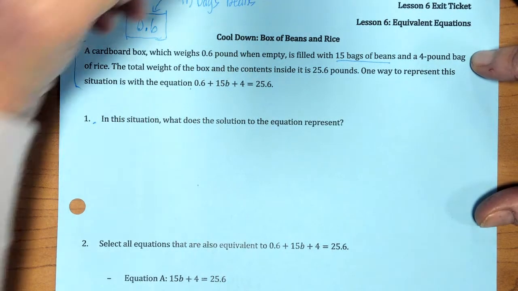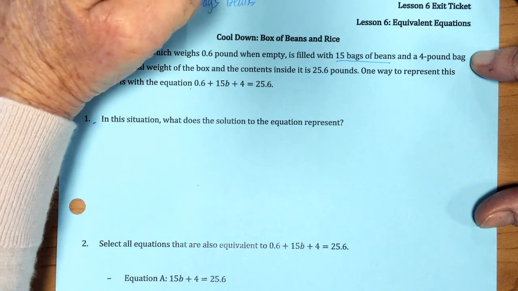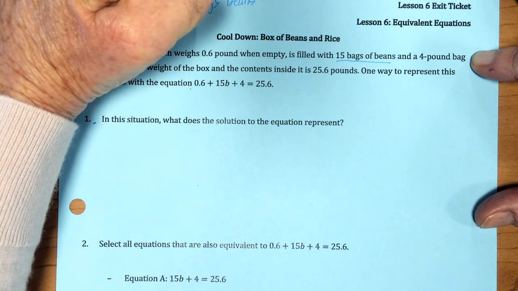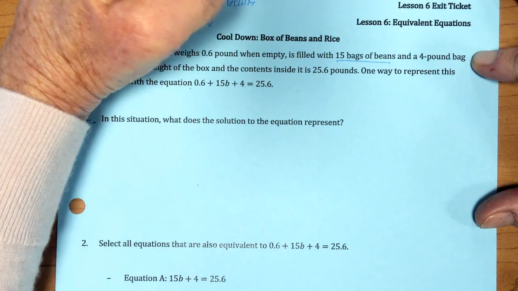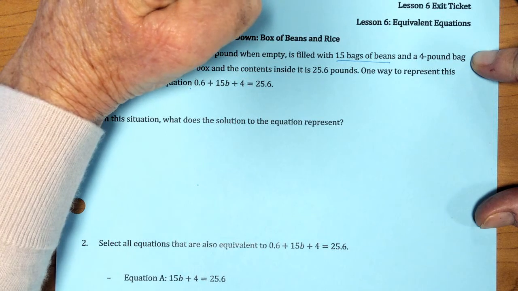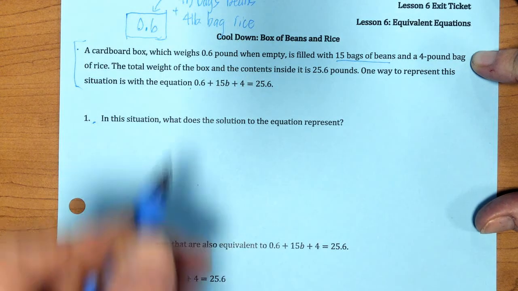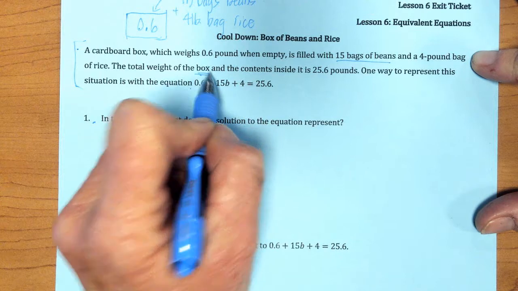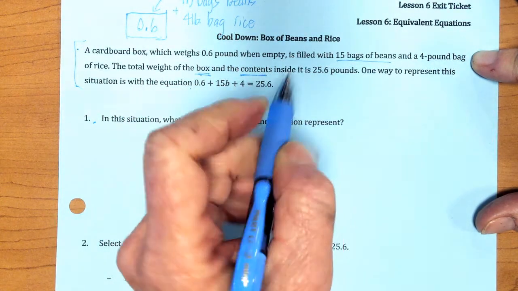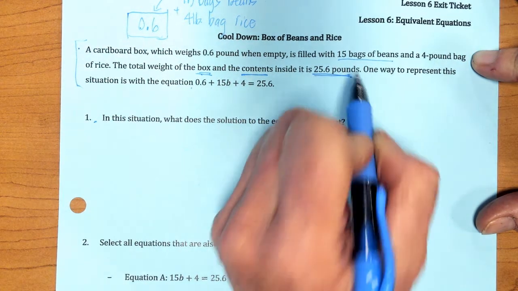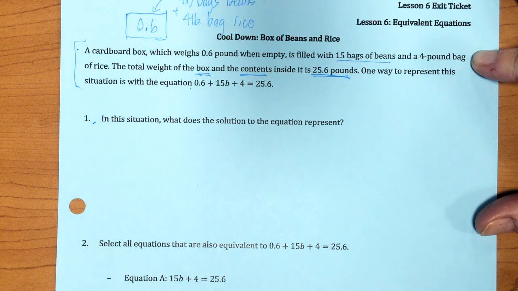And 1 4-pound bag of rice. Okay. The total weight of the box and the contents of the box is 25.6 pounds, 25 6/10 pounds.